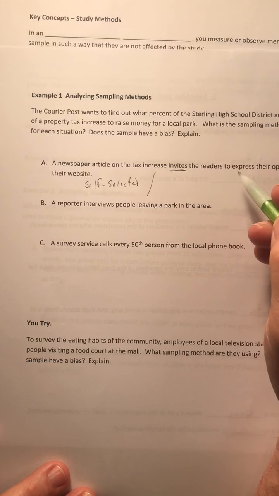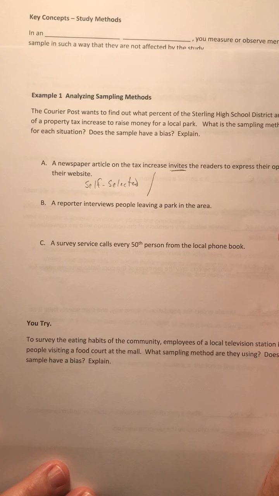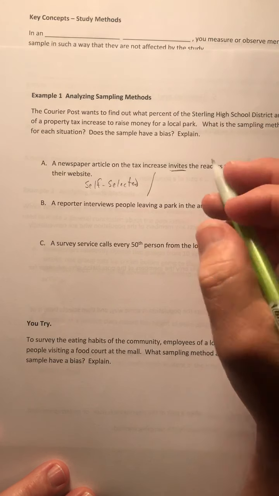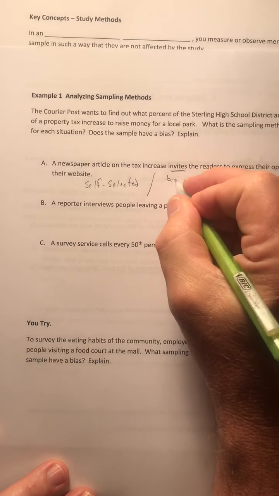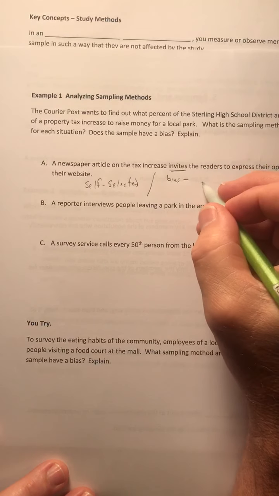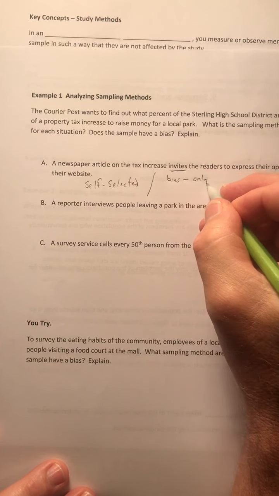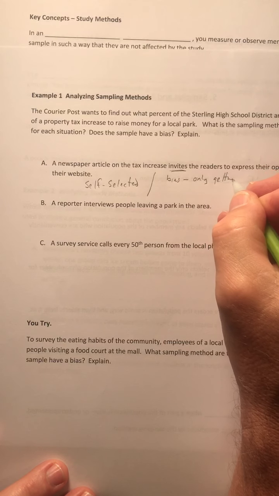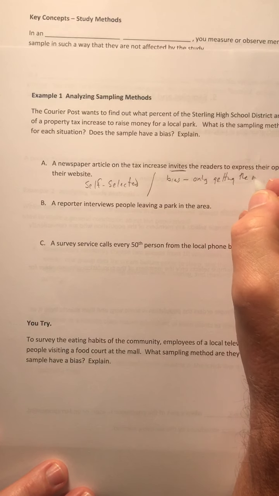In this case, you could say there is a bias in that you're only getting the readers of that newspaper.